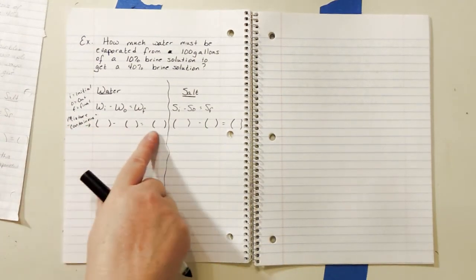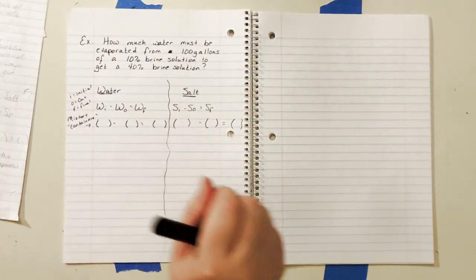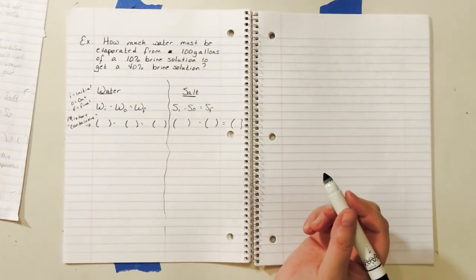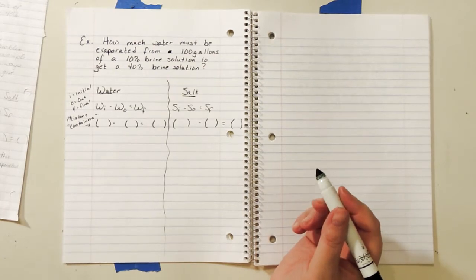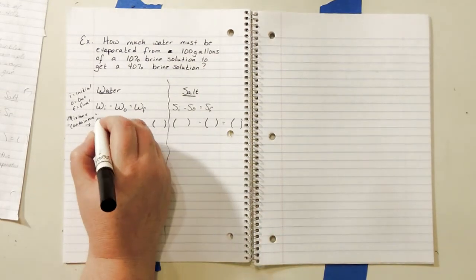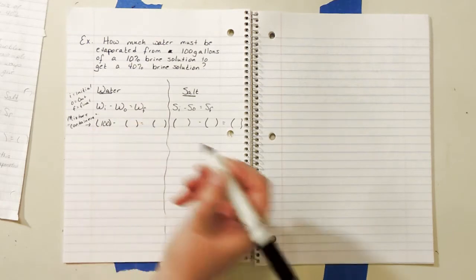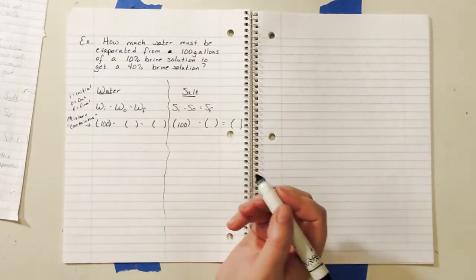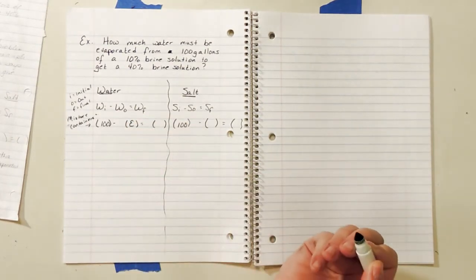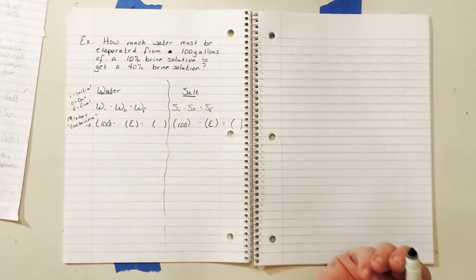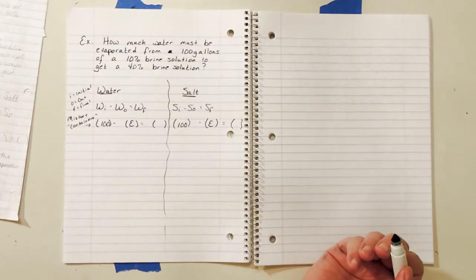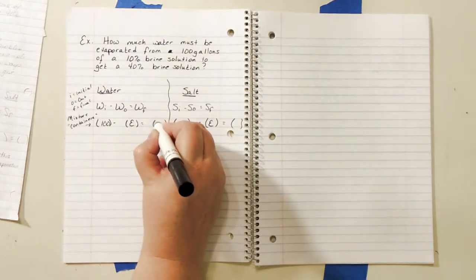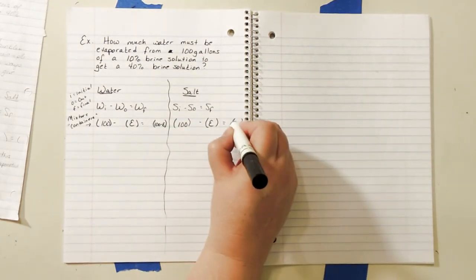Okay, now we have our cute little mixture containers, and we're going to start setting up the problem. So our original mixture was 100 gallons, so this goes in the first container, on both sides. We evaporated some, so E for evaporated goes in the second container on both sides. The final mixture is the original mixture minus what was evaporated. So 100 minus E goes in the final container.